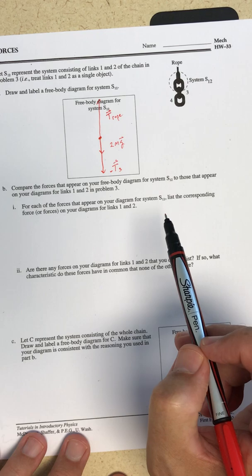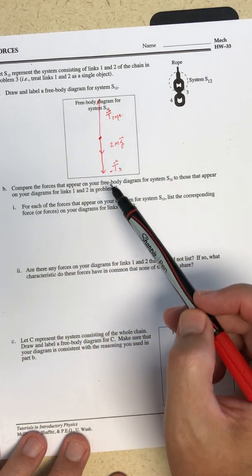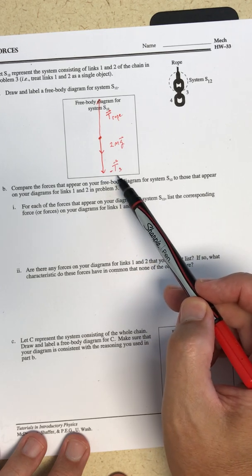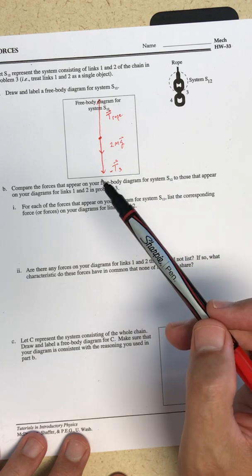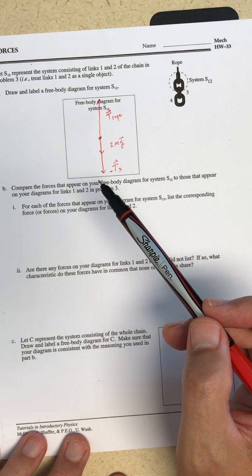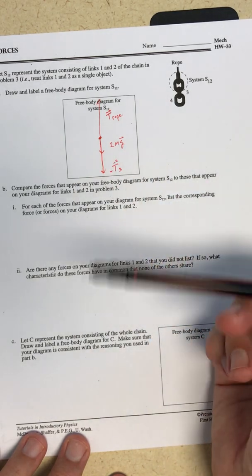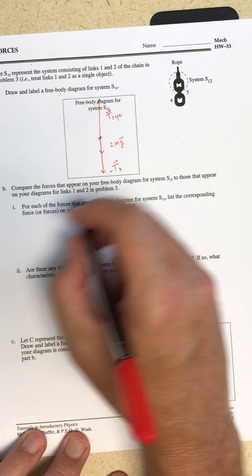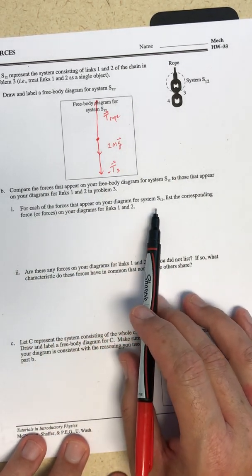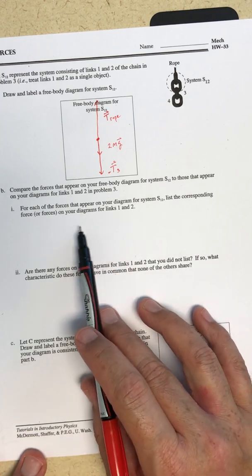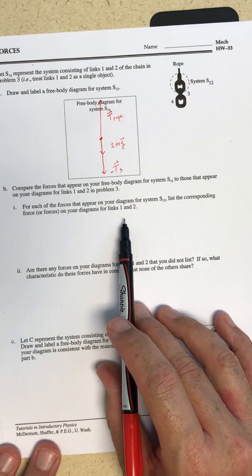So, short version is tension from the rope is the same. This tension down is going to be the same as the tension down on link 2 if it were not the system of the two links together. And then the weight is doubled because it's two links together. So for each of the forces that appear on your diagram for system S1,2, list the corresponding force or forces on your diagrams for link 1 and 2.